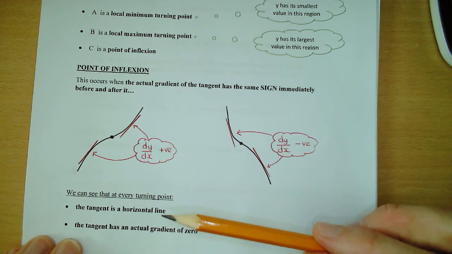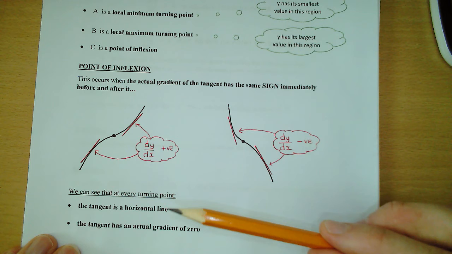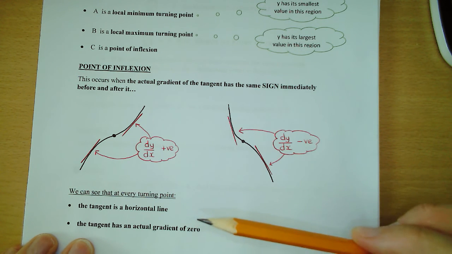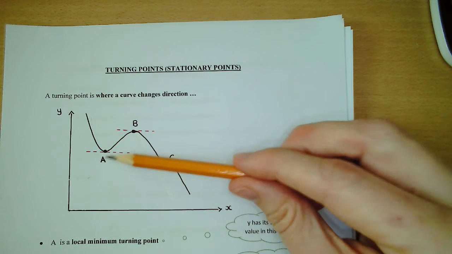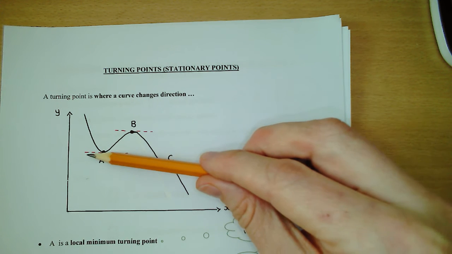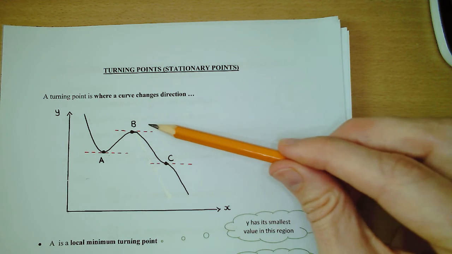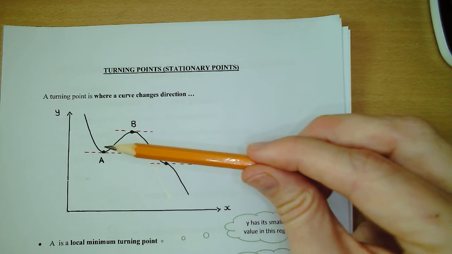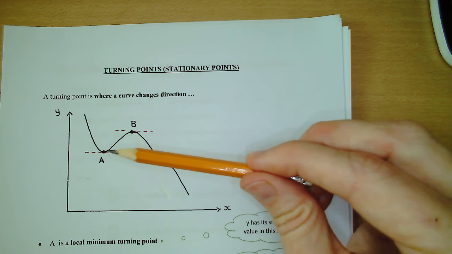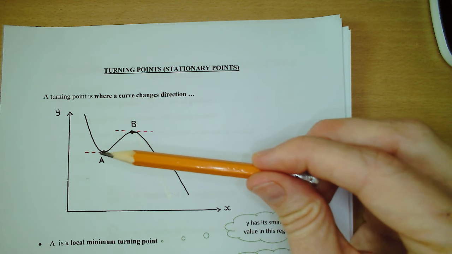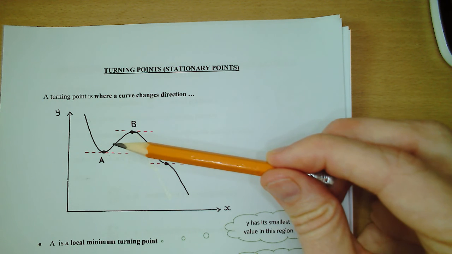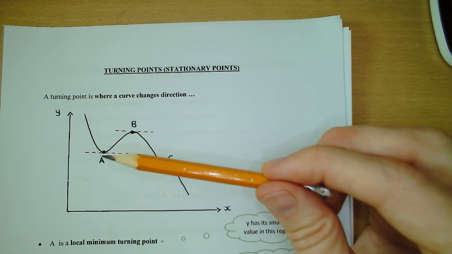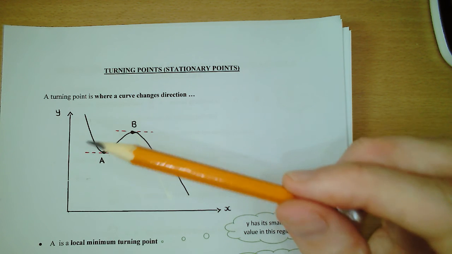Final point. You'll notice that at every turning point, the tangent is a horizontal line and the tangent has an actual gradient of 0. So if we go back to the top, at A, if I were to draw a tangent to the curve at A, it would be a horizontal line, likewise at B, and likewise at C. And the gradient of any horizontal line is always 0. So that's the next important bit to remember. So at any turning point, the tangent is a horizontal line, and the actual gradient of the tangent is 0 at those points.